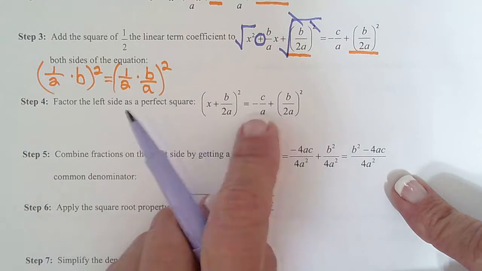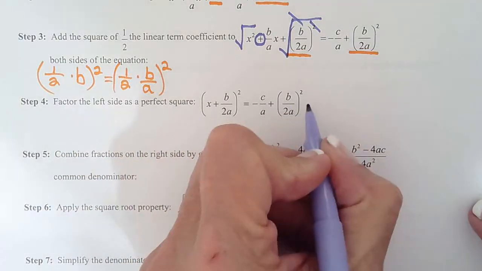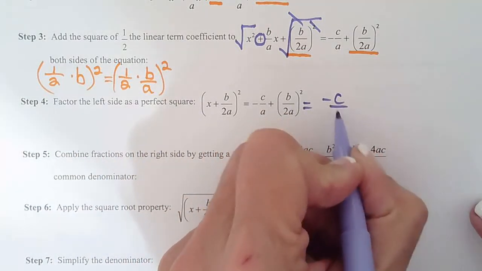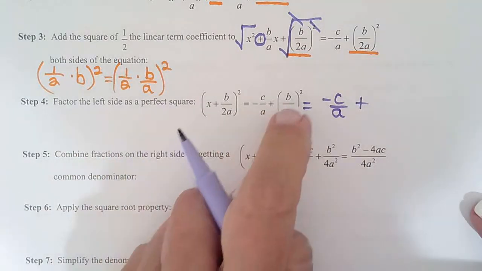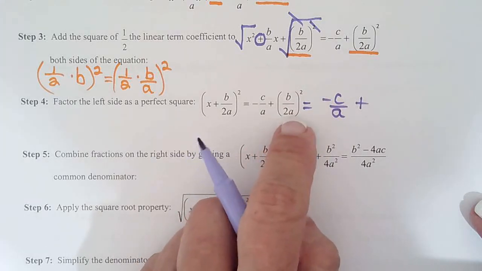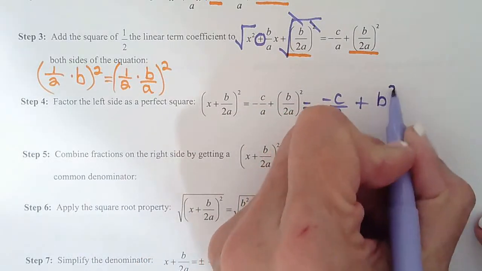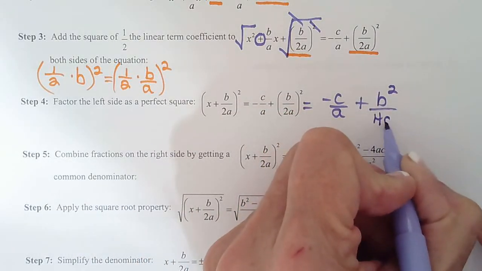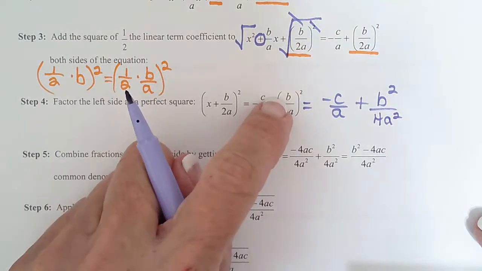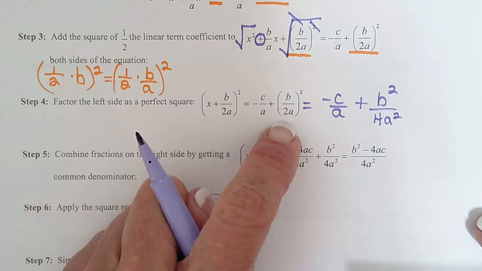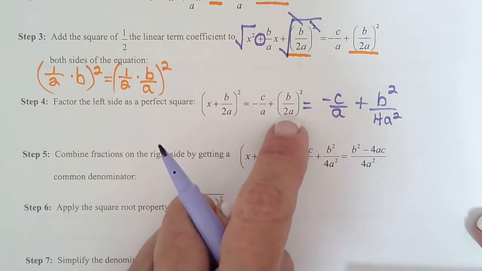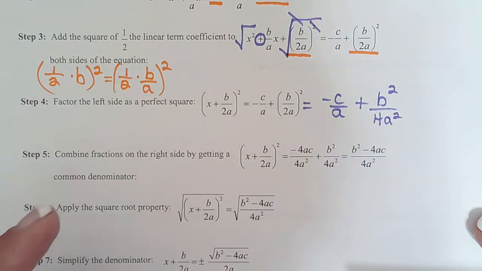So now we need to find a common denominator. So this is negative c over a. And this is b squared over 4a squared. Because doesn't that squared mean square the b and square the 2a? So b times b is b squared, 2a times 2a is 4a squared.